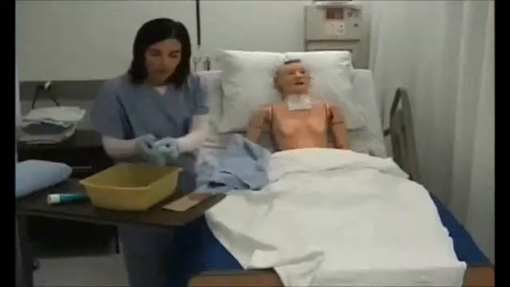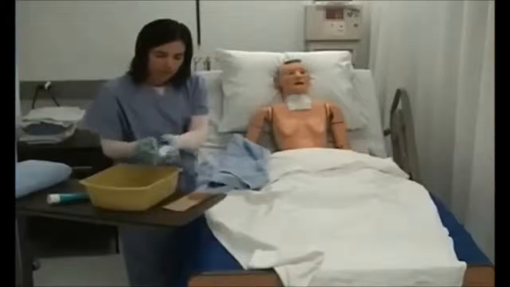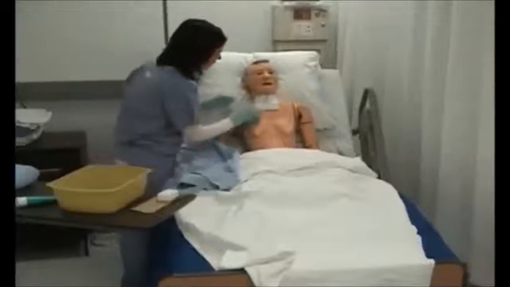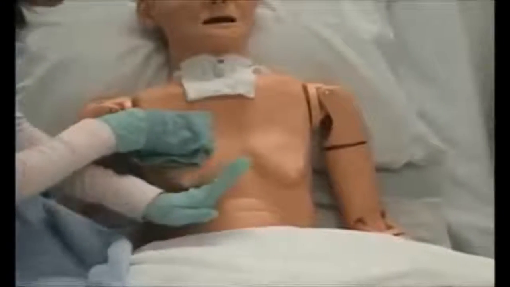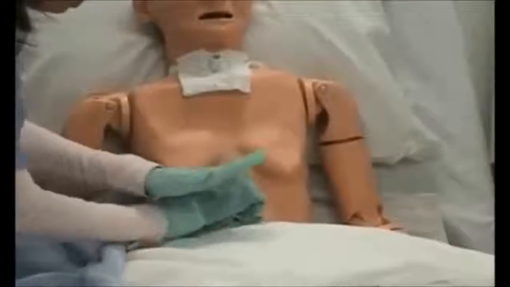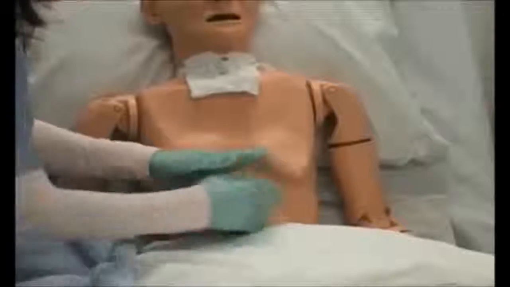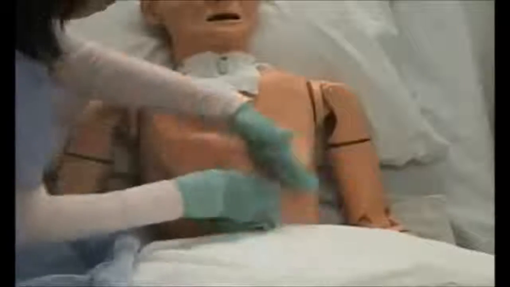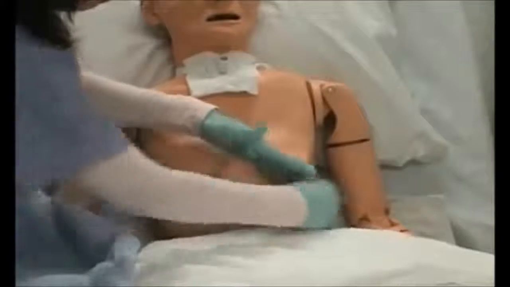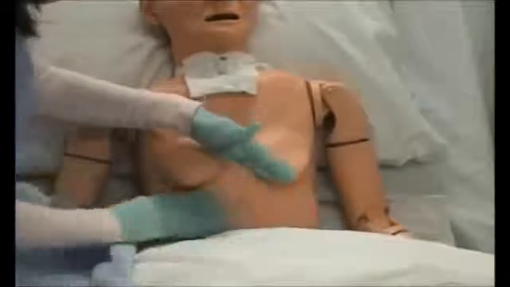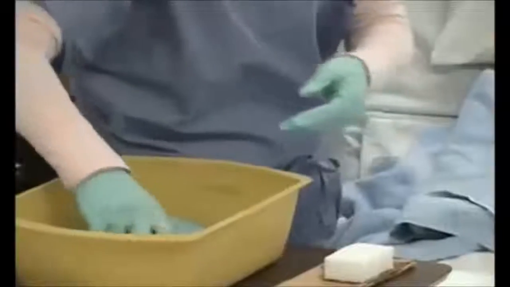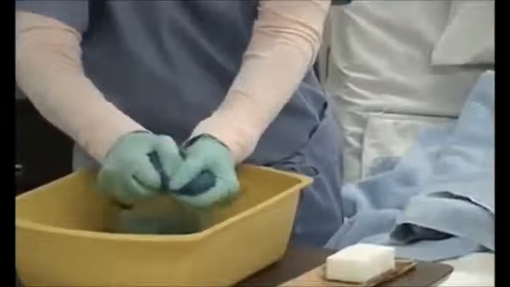to the chest. I'm going to put soap on my cloth and wash the chest. I'm going to displace the breast, wash under the breast. And rinse thoroughly.